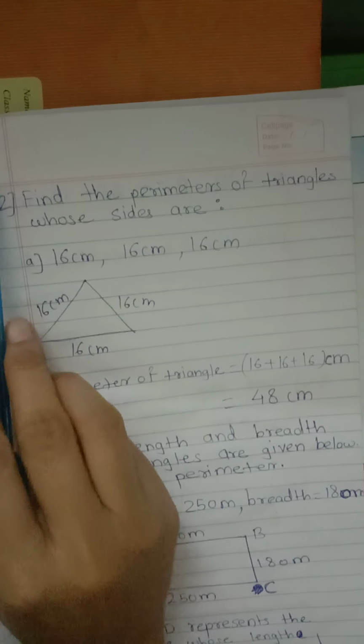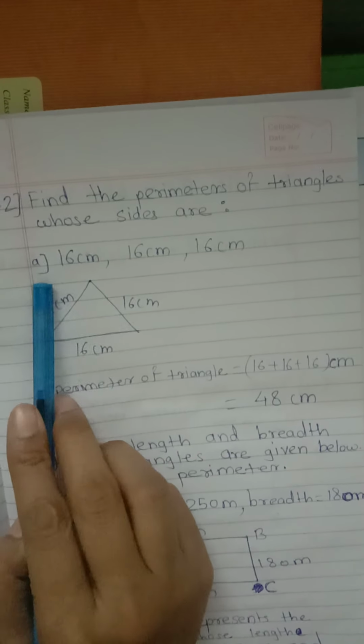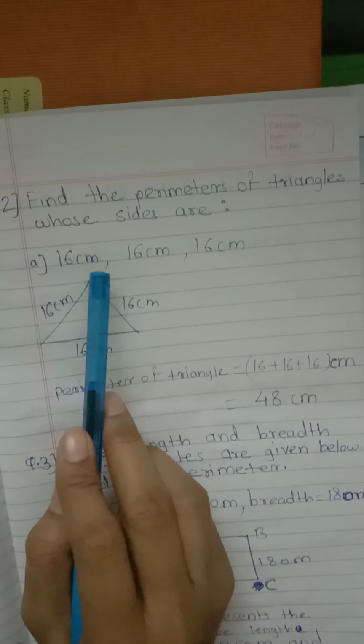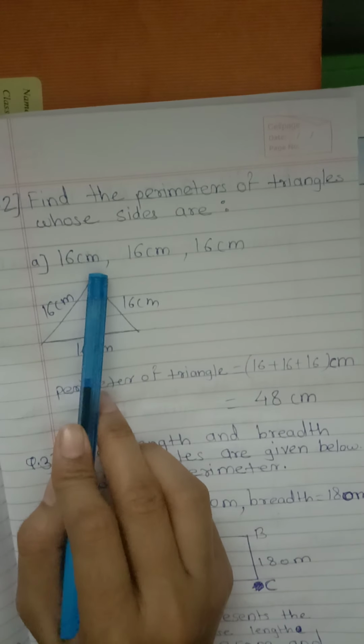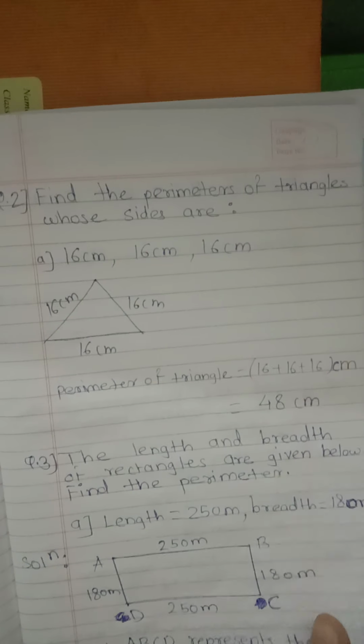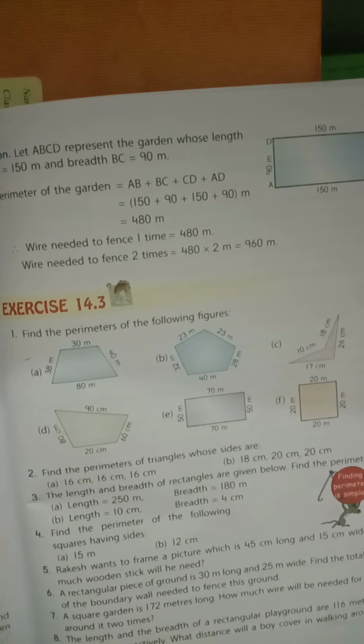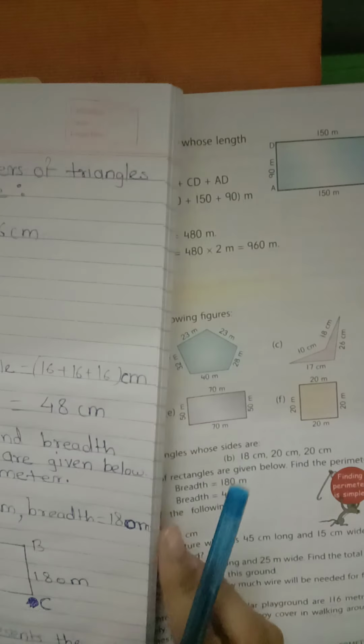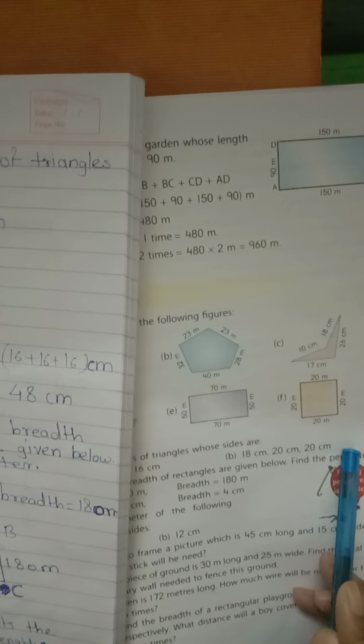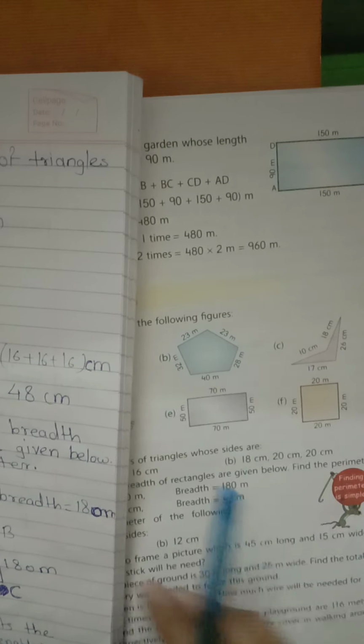In this way, in the similar way, you have to solve the question B. So here the length was 16 centimeter for all the sides. In this subpart B, the lengths are different. Okay, all the three sides are having different lengths, and you just have to add these three numbers together to find the perimeter of that triangle. Okay.